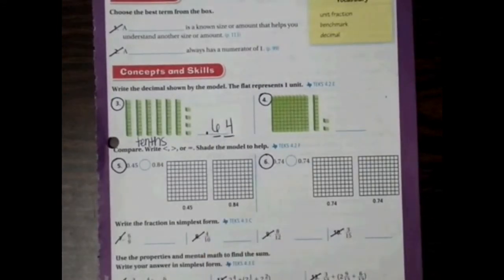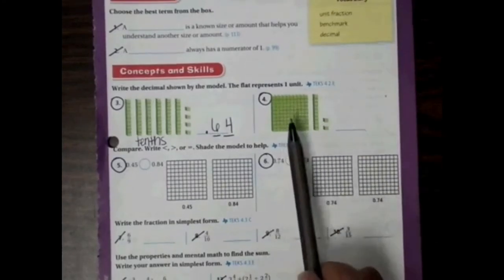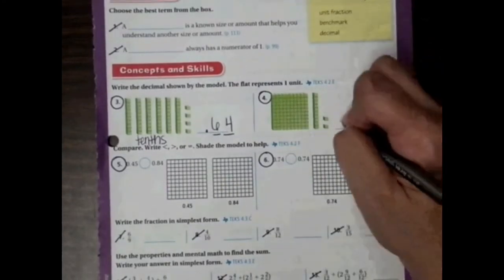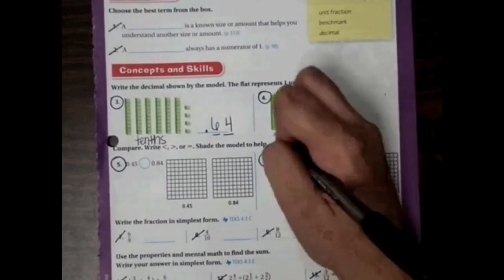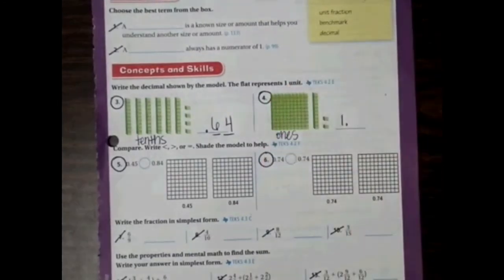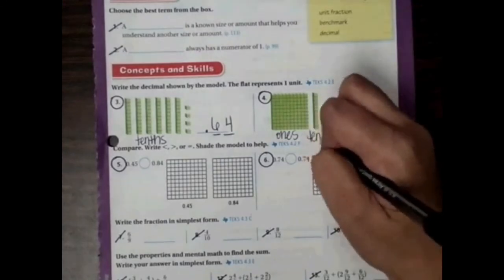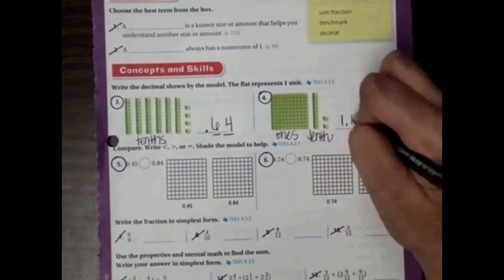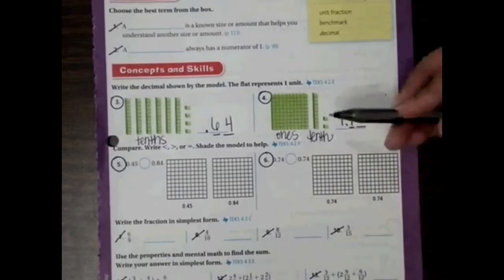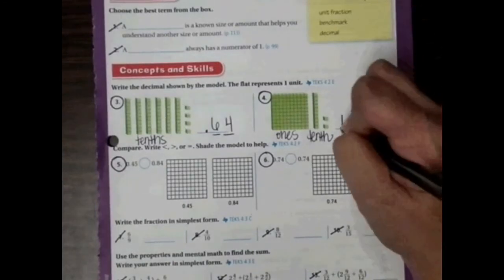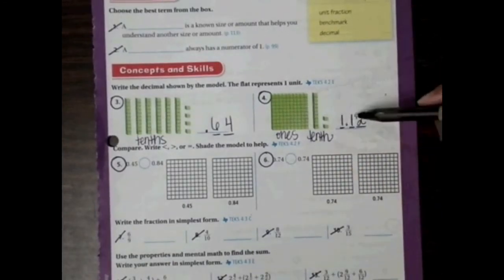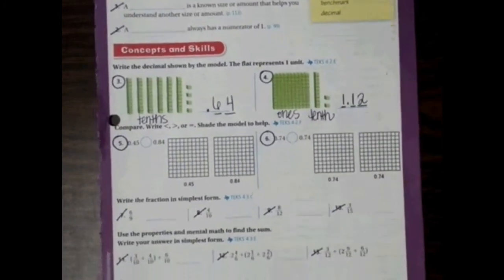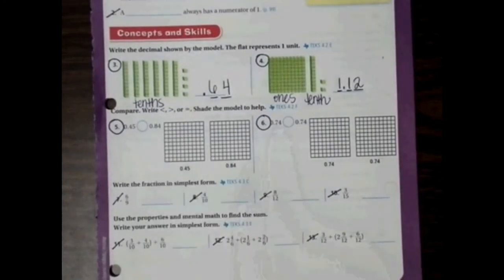All right, and then number 4, this represents 1 whole. And so that is my ones place. These are my ones blocks. This is a tenths block. So then I have 1 of them. That's my tenths place. And then in the hundredths place, I have 2 of them. So 1 ones block, 1 tenths block, 2 hundredths blocks. Okay? Now I want you to do 5 and 6. Press pause, answer the 2 questions, press play when you're ready to check.